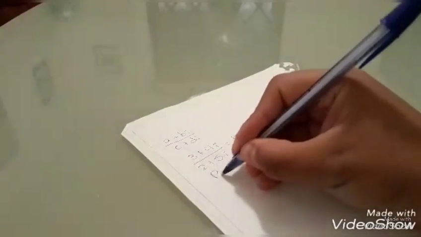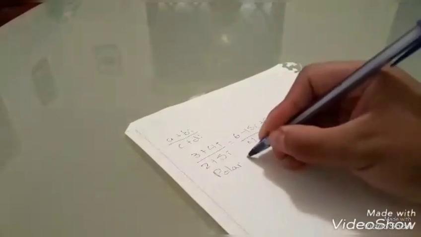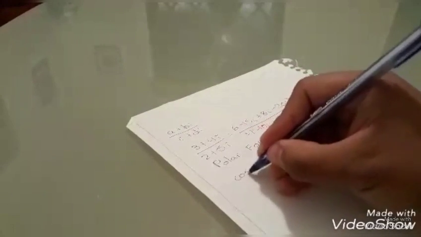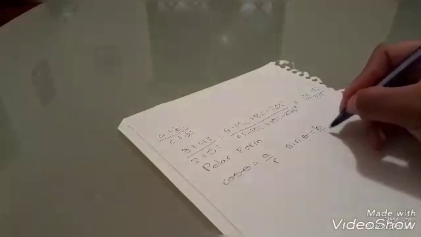As we can see, the division of complex numbers is really easy, and now I'm going to explain the polar form of complex numbers. For this we will use basic trigonometric relationships: the cosine of the angle is equal to a divided by r, and the sine of the angle is equal to b divided by r.